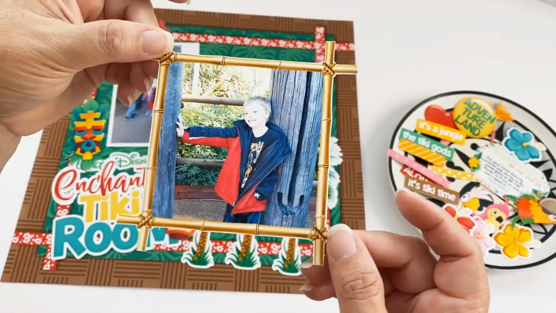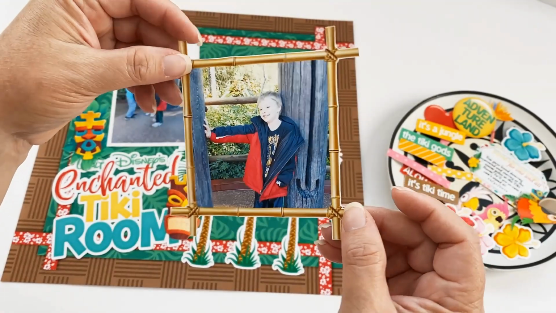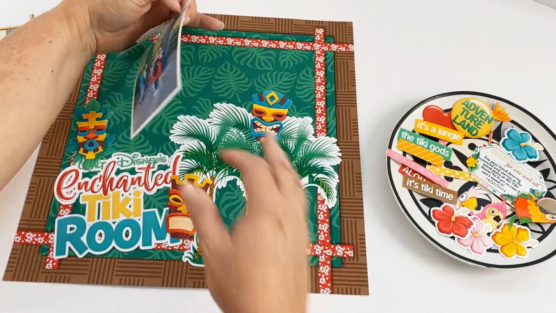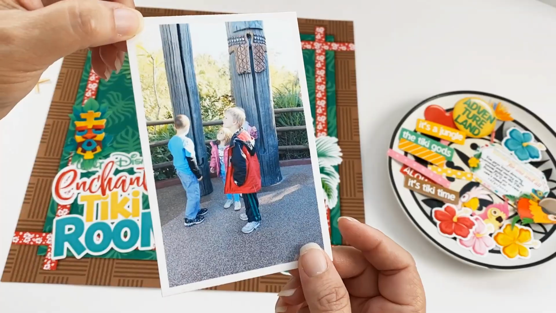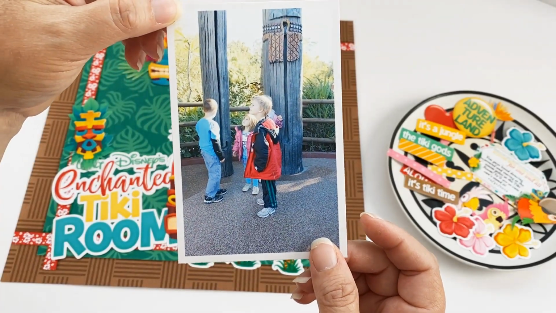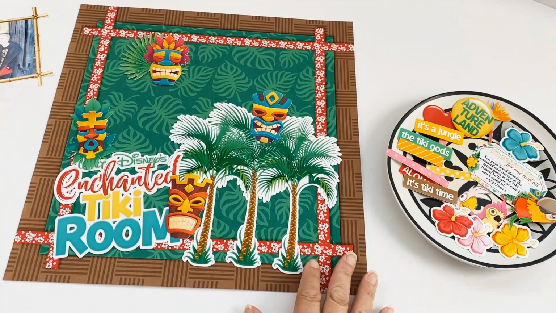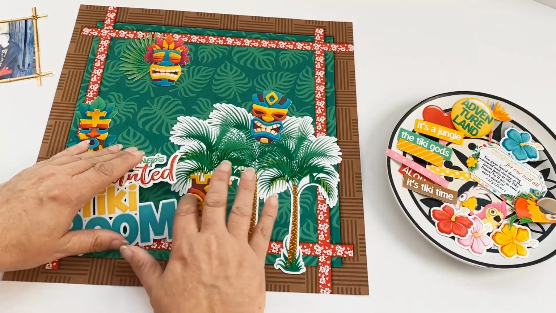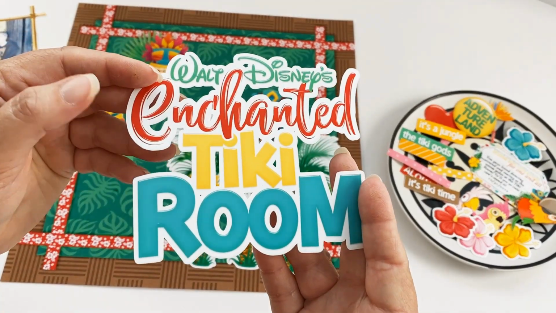Let me show you what I've printed and cut today. This is the primary photo of Addison dancing among the totem poles, and I've used a bamboo frame element from the collection to frame that photo, and then a secondary photo of him with the other children checking out this area. And then I have a title here.